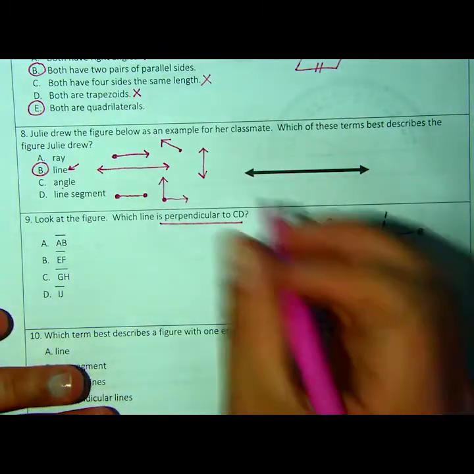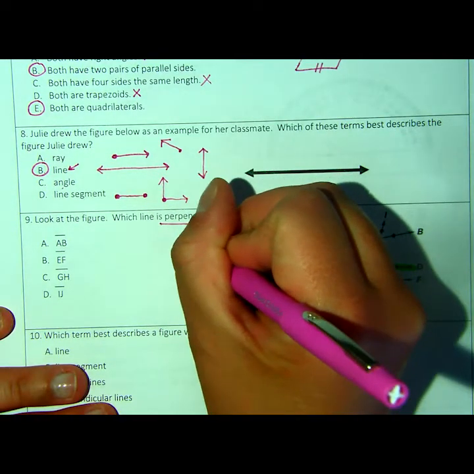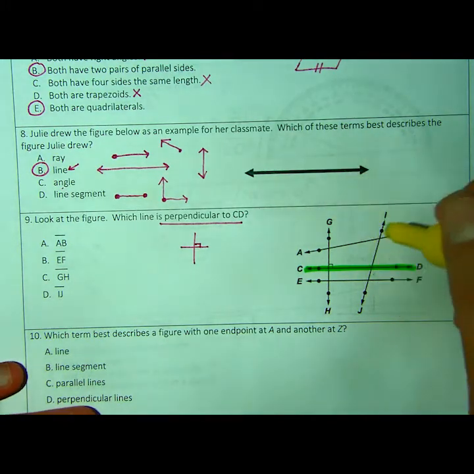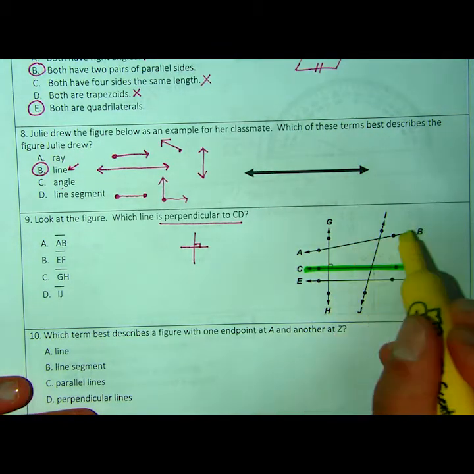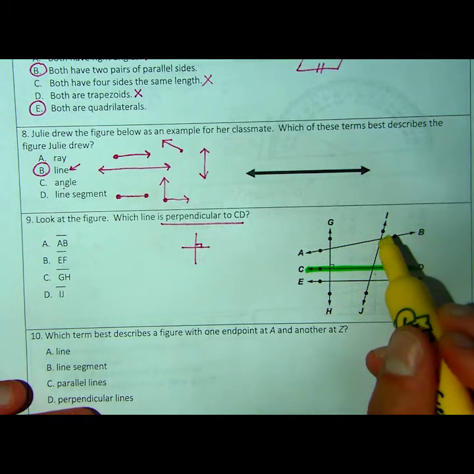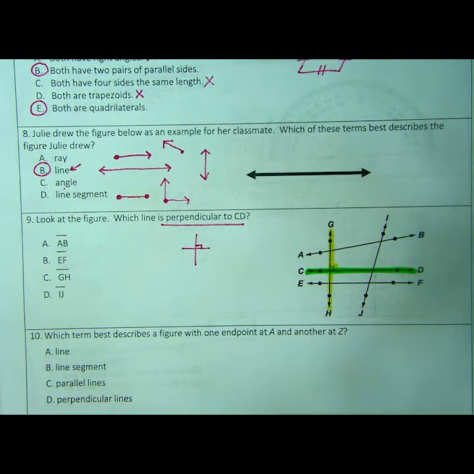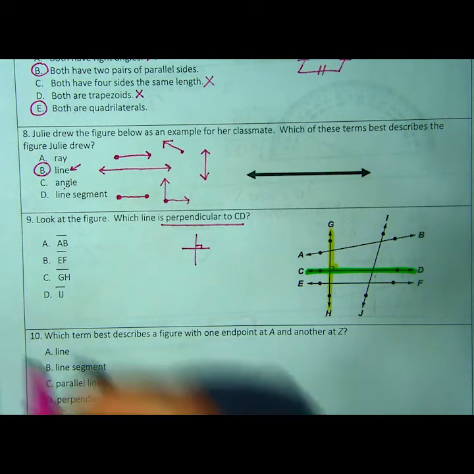Perpendicular means that they meet and they form like a perfect square corner, or a right angle. So I can see here, AB looks like it, but that's not perpendicular. The only one that's running perpendicular to form that perfect right angle is going to be line GH, right here, C.